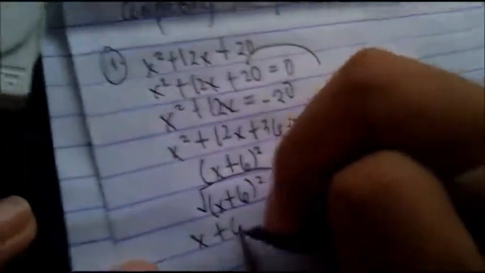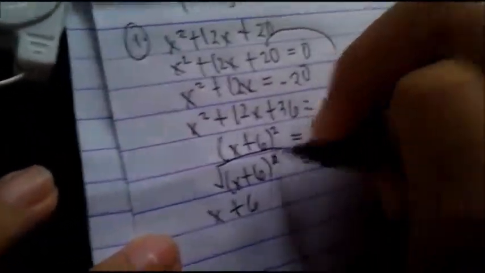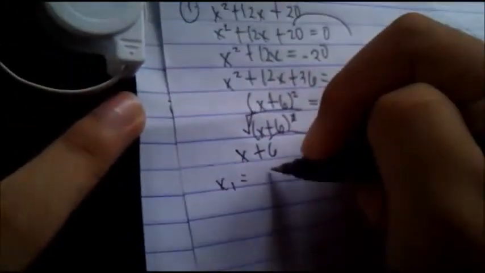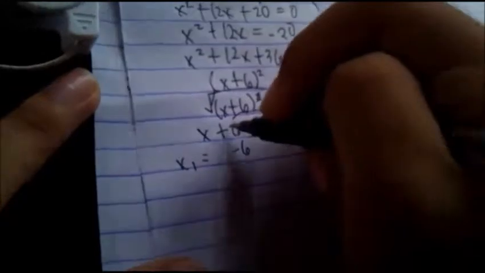Square root of 16 equals 4, plus or minus. Then, move the 6 to the other side. So, x1 equals negative 6 plus 4 equals negative 2.